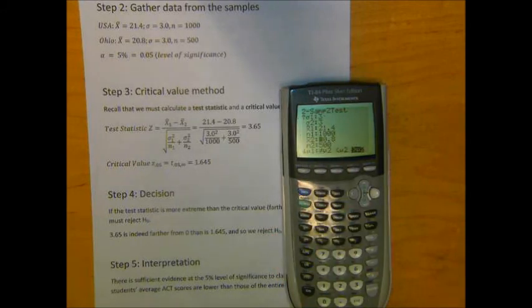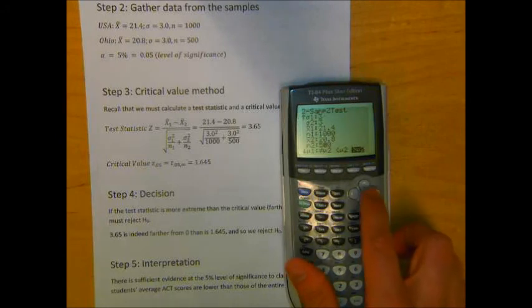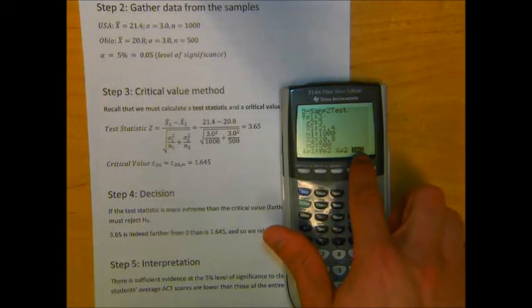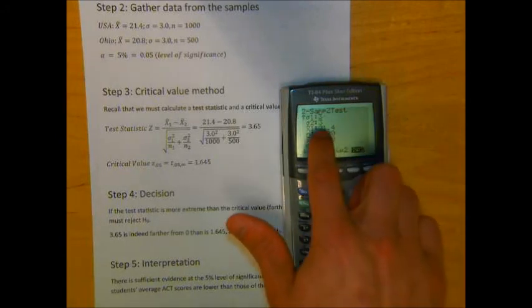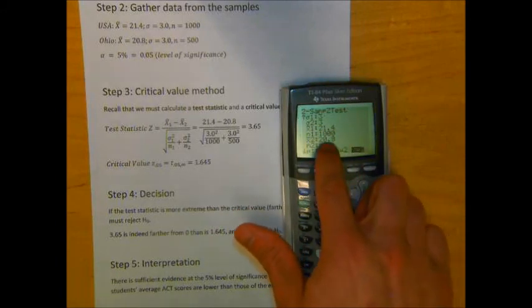If you think about it, saying that Ohio is less than the United States is the same as saying the United States is greater than Ohio. The calculator is just picky about which order you enter. So I need to make sure here that I choose the greater than mu2 because I'm trying to say that the United States is greater than Ohio.